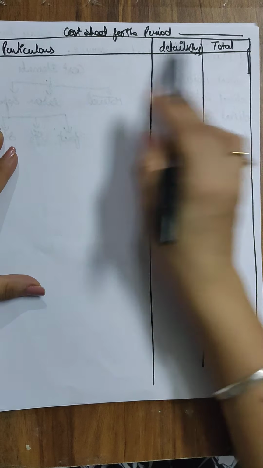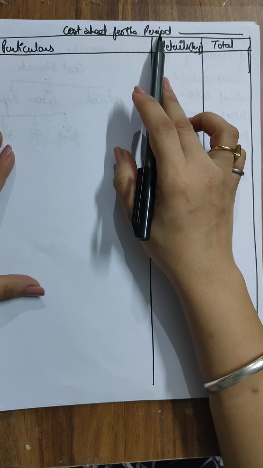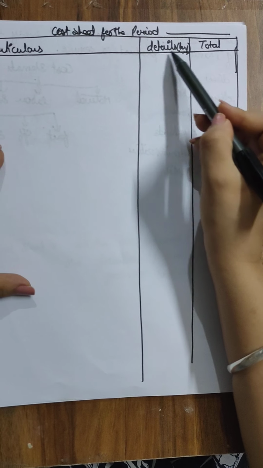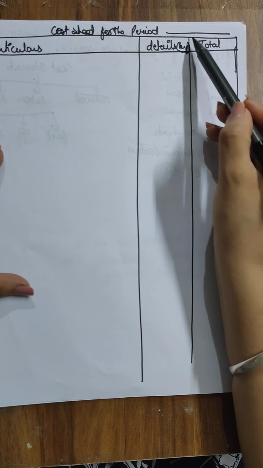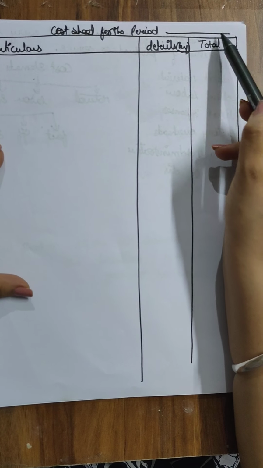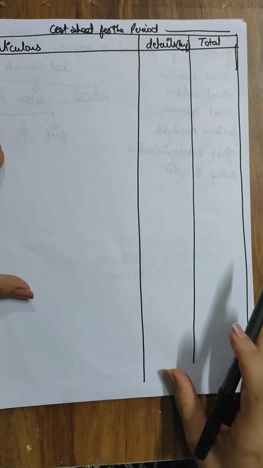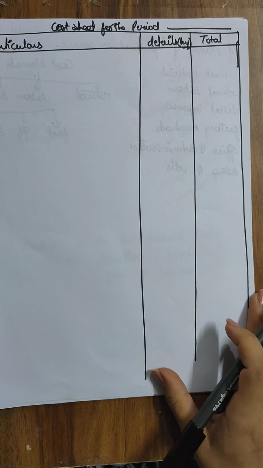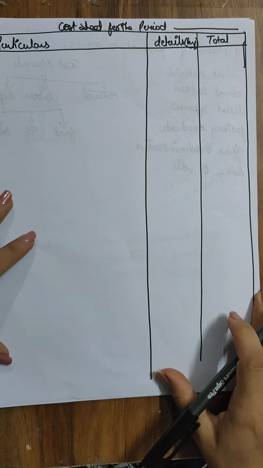So these are the 2 lines that I have drawn. Cost sheet for the period, this will be the heading. I am leaving 2 spaces, one for the detail column. In the detail column, I can write the amount per unit, and then I have a column for writing down the total amount. So this is what the basic format of the cost sheet is. This is how you are going to prepare it.